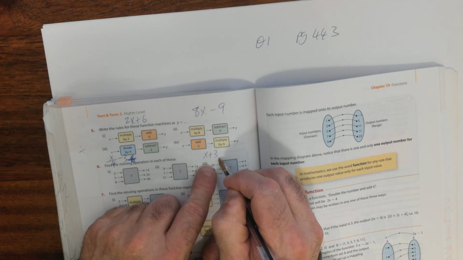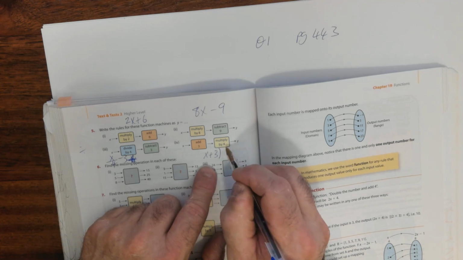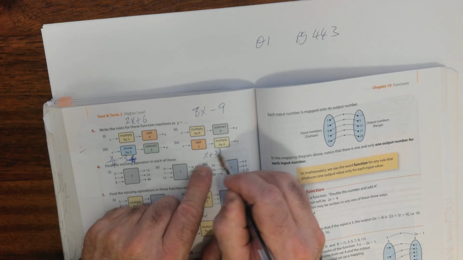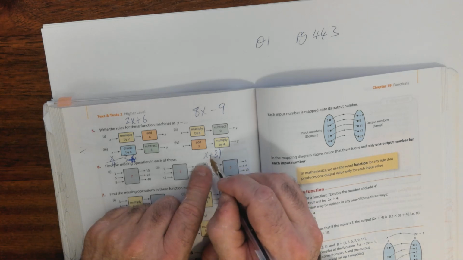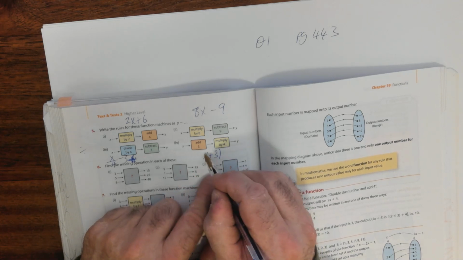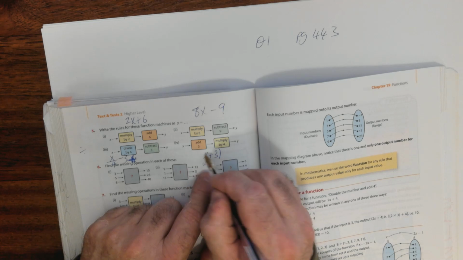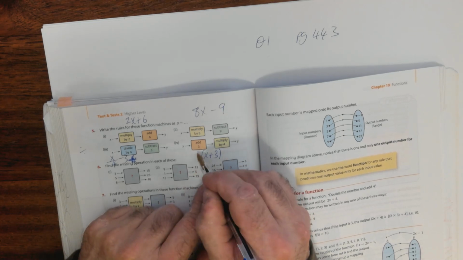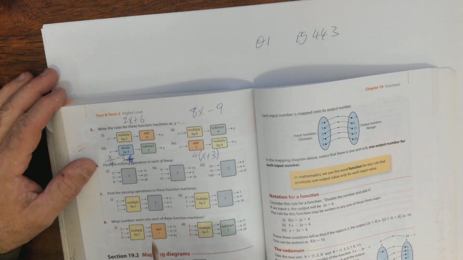Okay, multiply by 8, giving us 8x, subtract 9, add 3, so we have 2x plus 3. Now in this case, if I just put a 4 here, multiplication would happen before the addition, but we see here the addition happens first. So in order to make addition prioritized, we must use a bracket. Okay, and we have 4 times that.